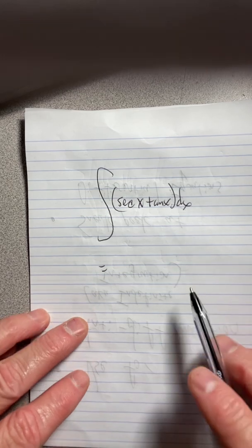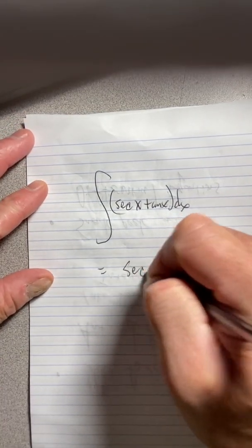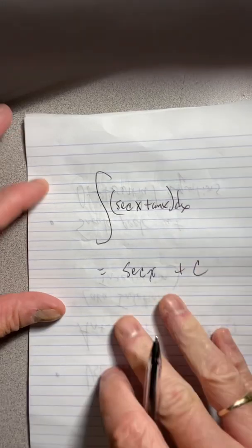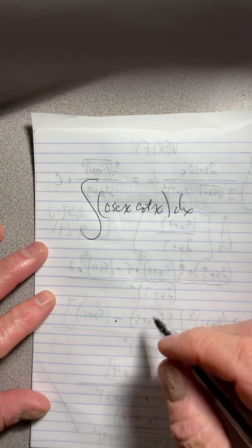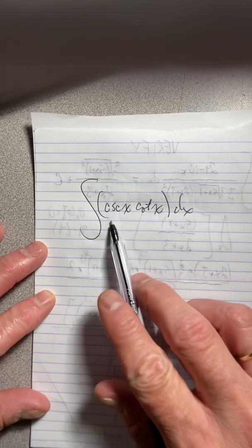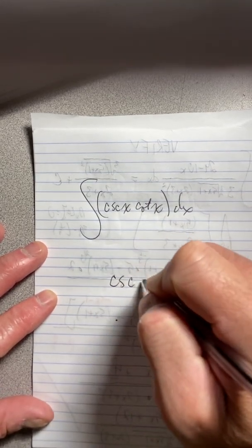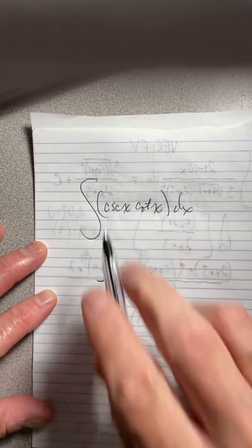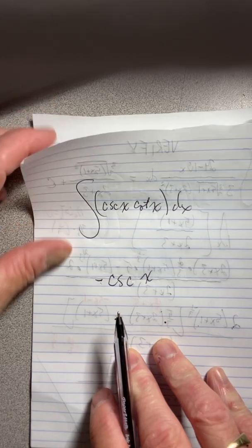Now, what is secant x tangent x the derivative of? Oh, well, it's the derivative of secant x, of course, plus c. You remember that. You derived it. What about this? You derived that the derivative of cosecant is negative cosecant x cotangent x. So it has to do with cosecant, but it must be negative because I don't have a negative in here. See, if I take it over this, I get the negative of that, and then the negative would multiply by the negative and give me a positive.